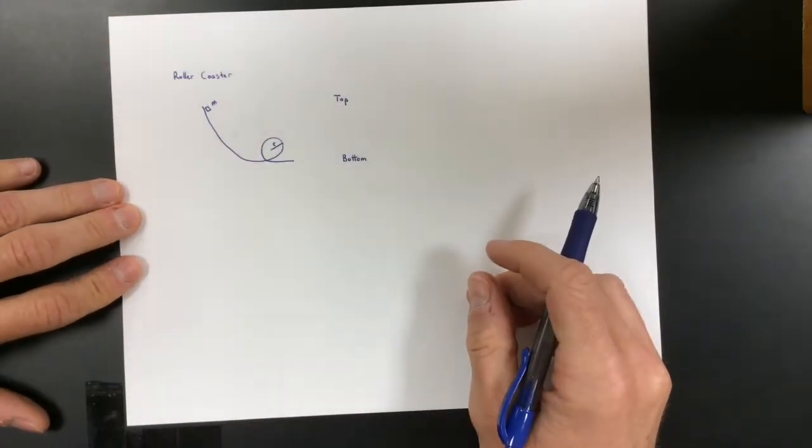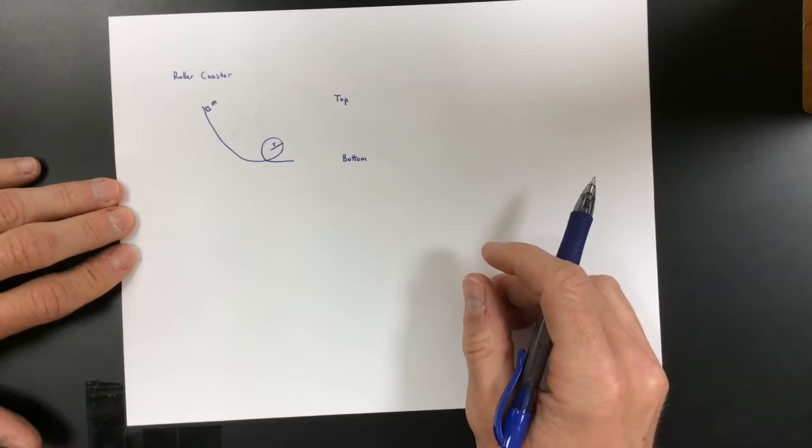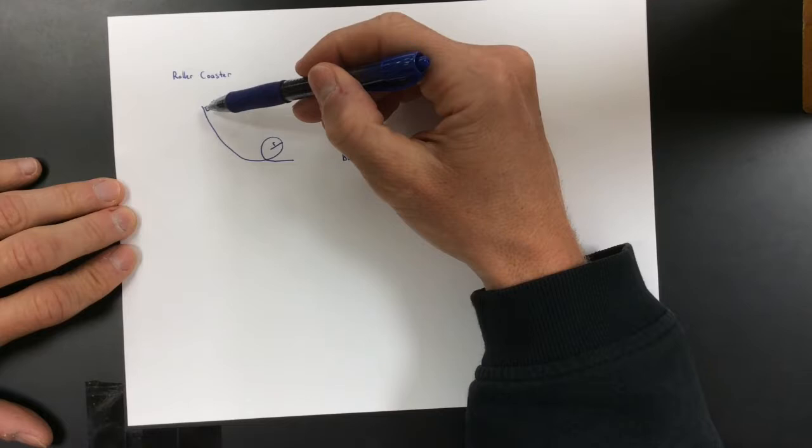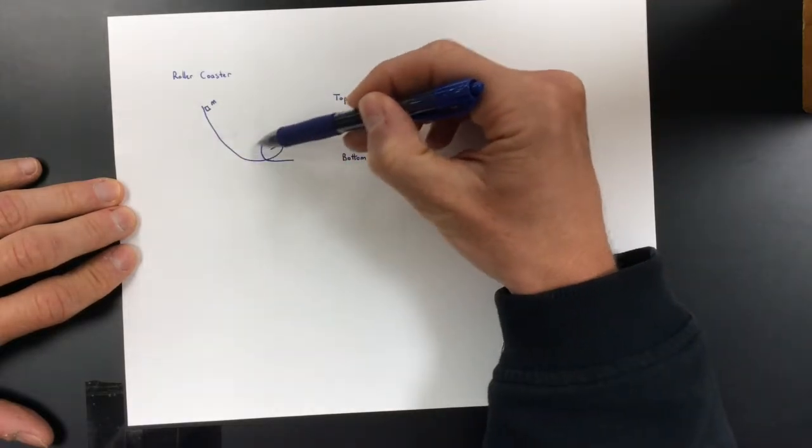This is our roller coaster or fighter jet, anything where we're looking at a vertical loop. And we're going to look at the top and the bottom separately. So we have a mass that's going to slide down this roller coaster. We're going to go whip around this thing.